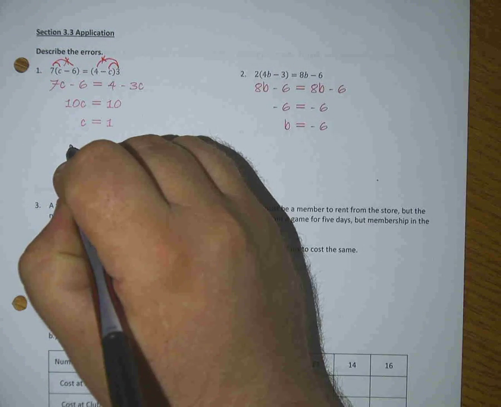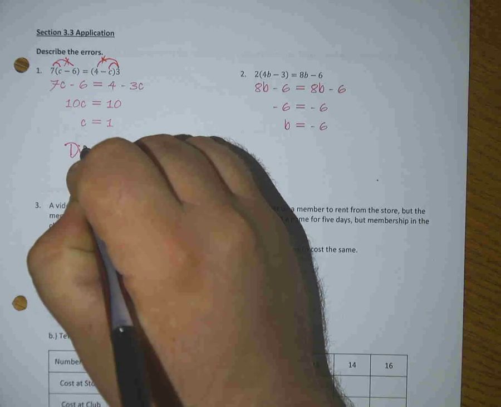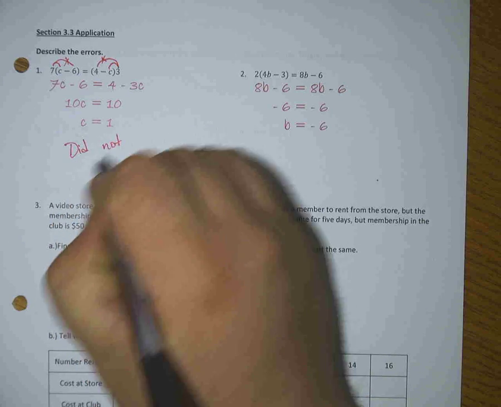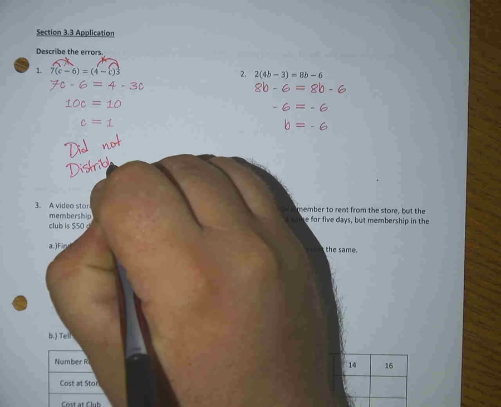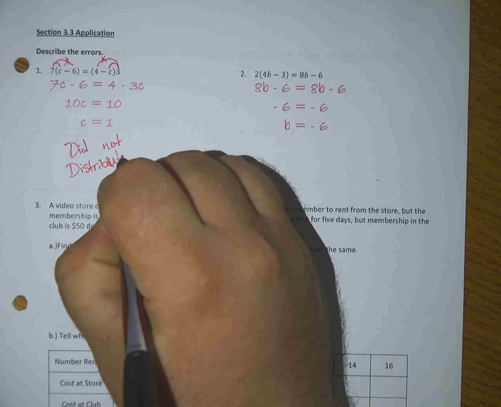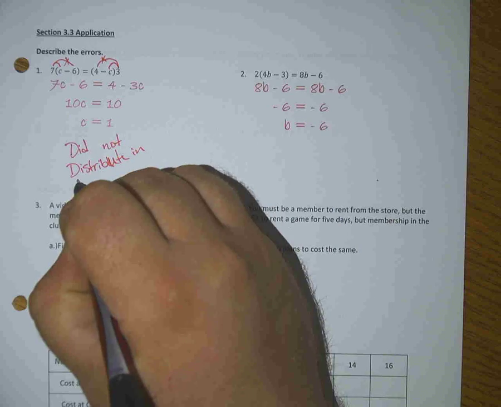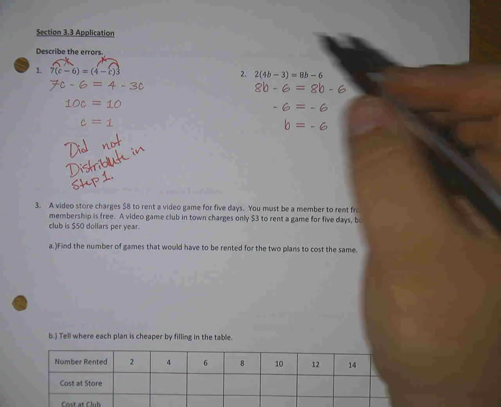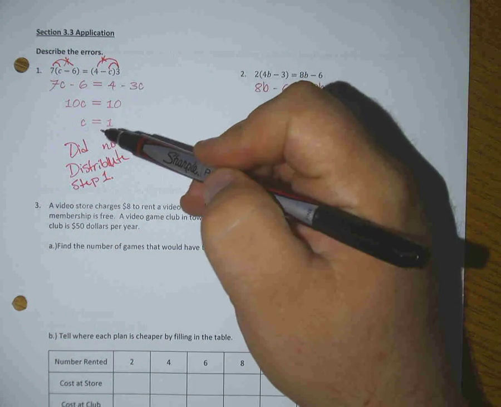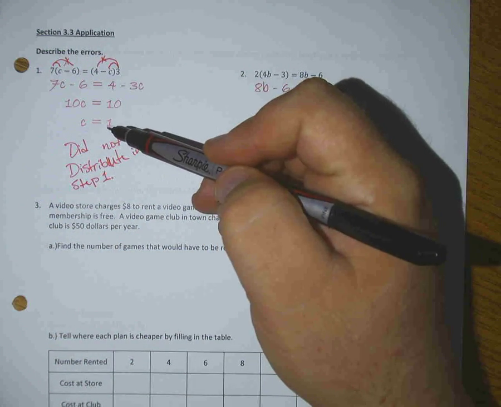So I would just say did not distribute in step 1. Then I usually just go through and look to see if there are any more errors.